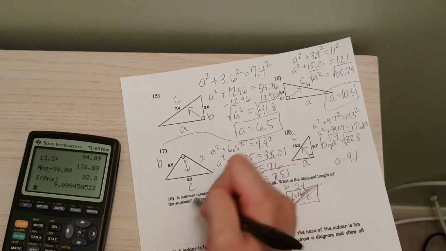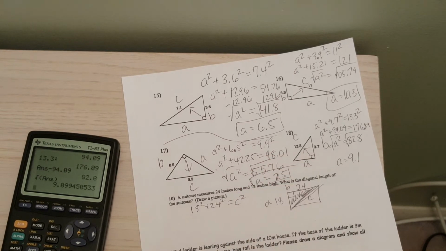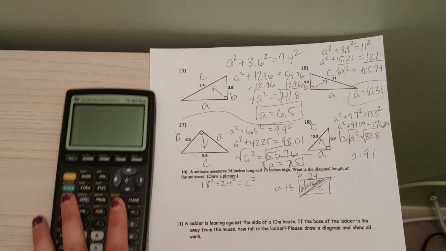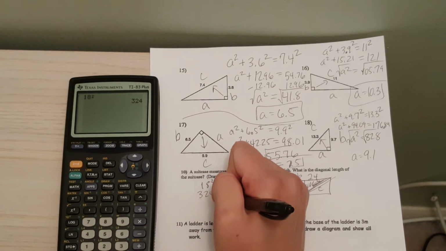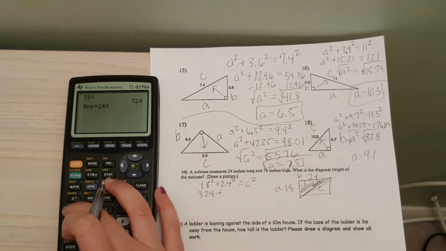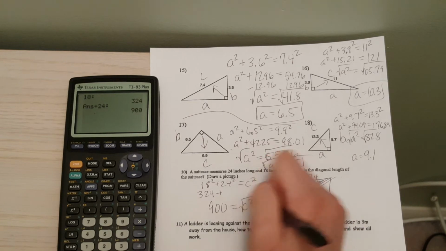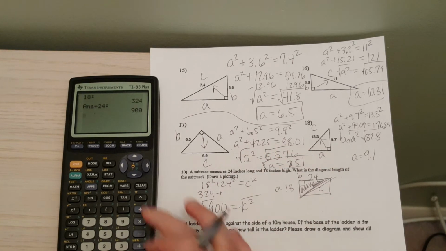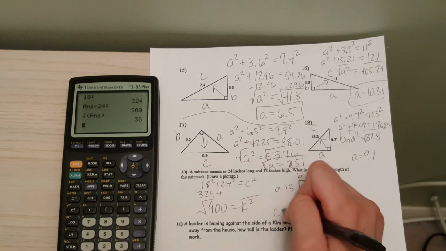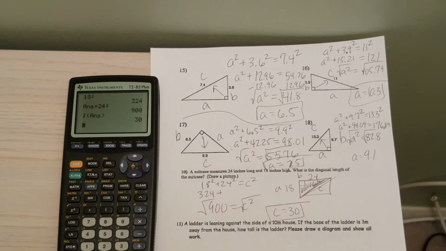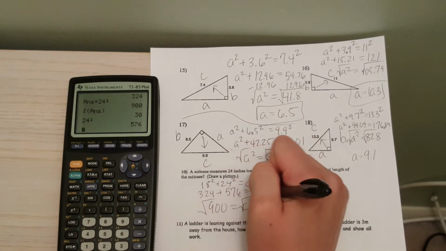So to solve for this one, I've got 18 squared plus 24 squared equals c squared. So in my calculator, let's put that in. 18 squared is 324 plus 24 squared. Oops, I already went up to 900 there. And then take your square root of that, and you get the square root of 900 is 30. So I was missing a number here that was 24 squared, and that was 576 that I skipped over in my calculator there.